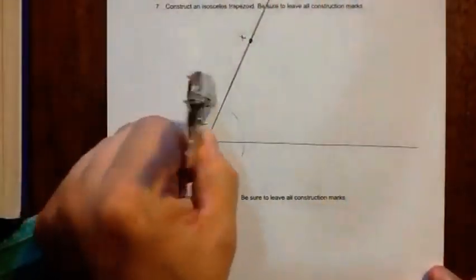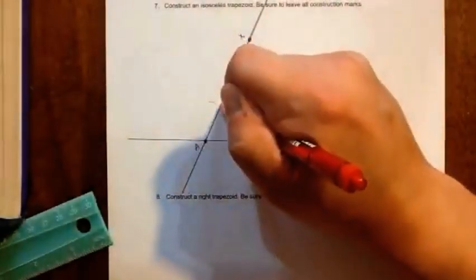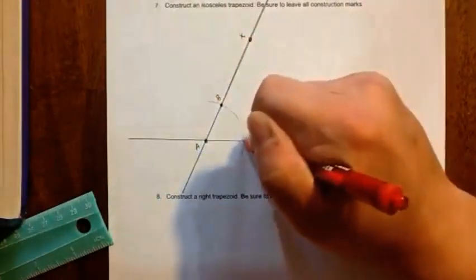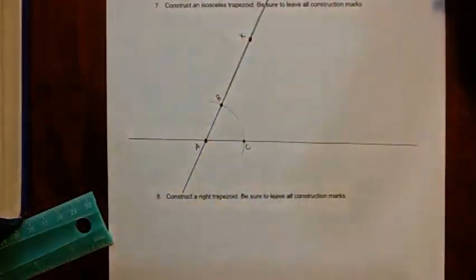Center my compass to A. Any length I want, again, not too big. B and C. And then copy that length up here, or I should say copy that arc up here. Alright.